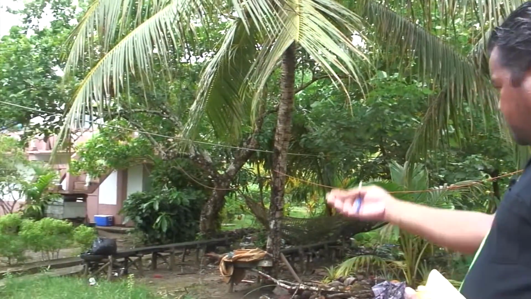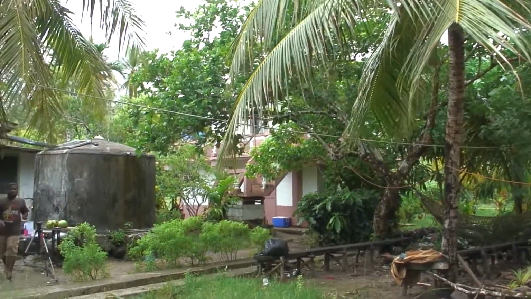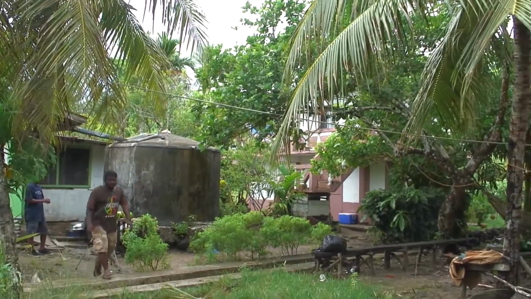Okay, I'm gonna call on my assistant to come and help me. Frederick, come. The purpose of this exercise is to find the area of the cooking house. So we are going to measure the length and the width of this cooking house, and we will record it, because when we put down the measurement, that's when we can be able to calculate and find the area of this cooking house.